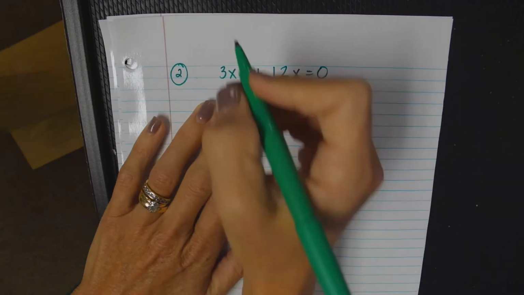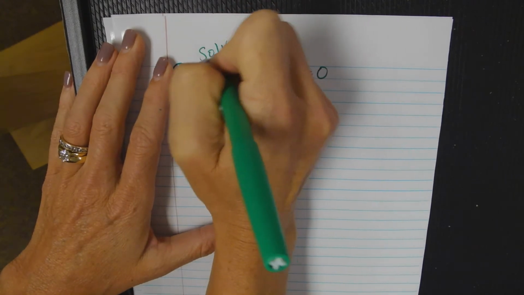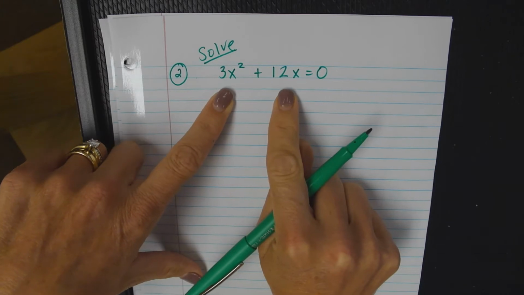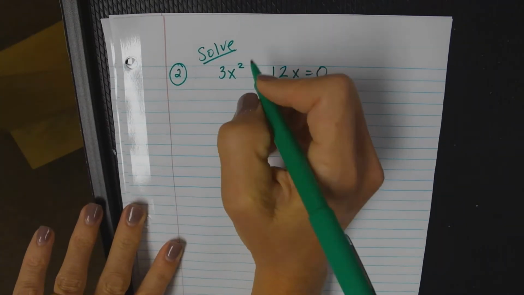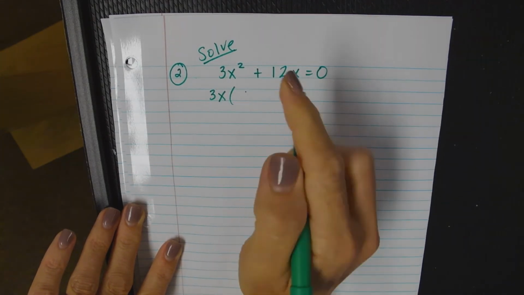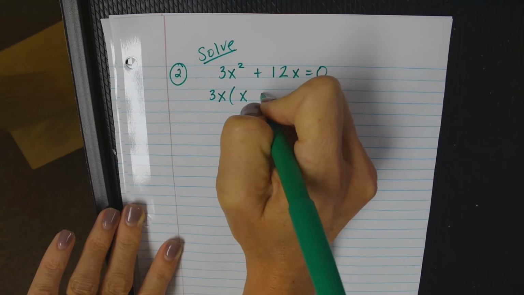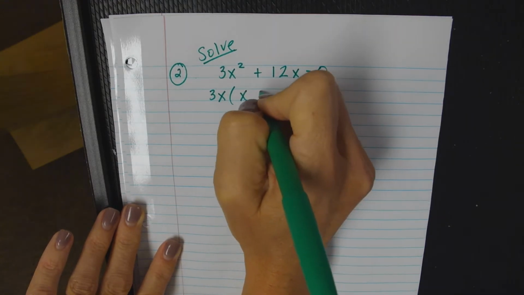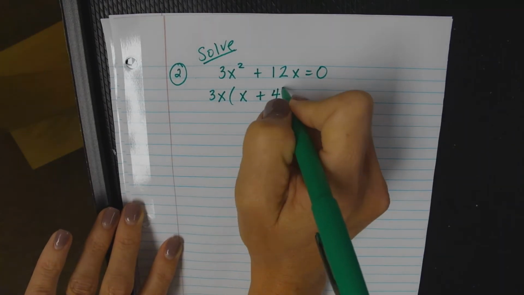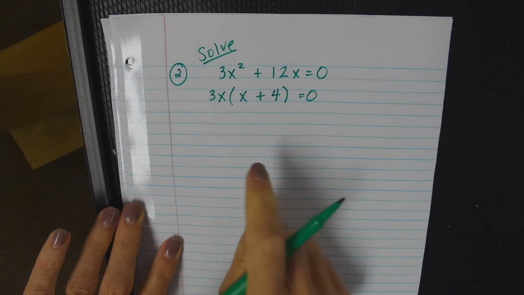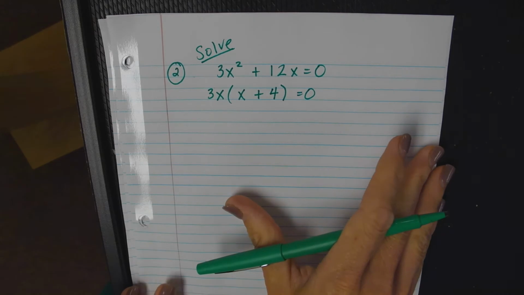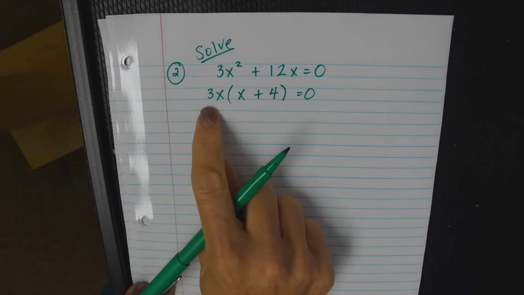All right, directions say solve. 2 terms makes it a binomial. Greatest common factor, 3x. Good. What's left? X plus 4x. Why? Take a break. So it'd be like 3 times 4 equals 12, and that's how you get the 4.